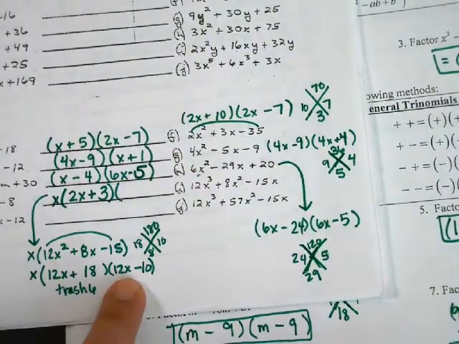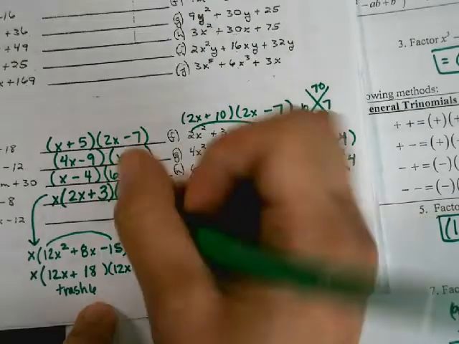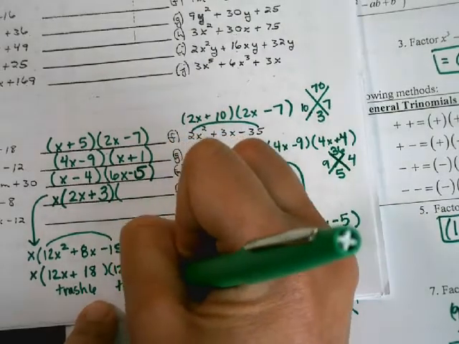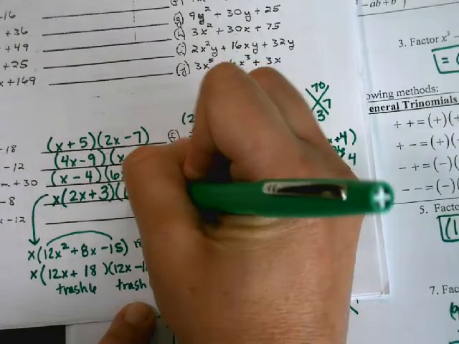How about 12x and 10? 2, so I'm going to trash a 2. So I get 6x minus 5.